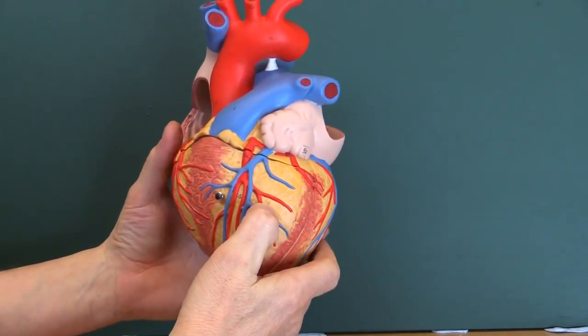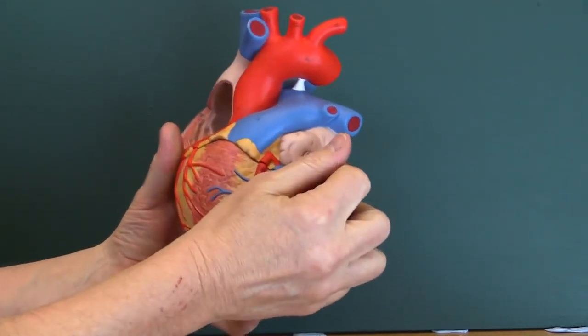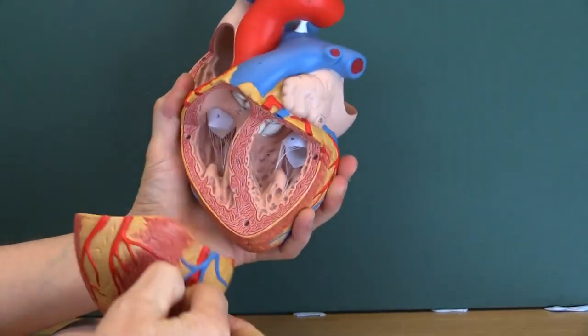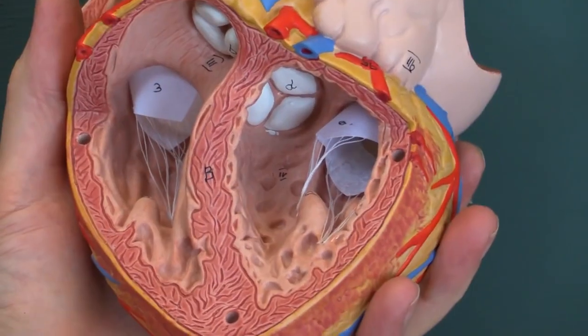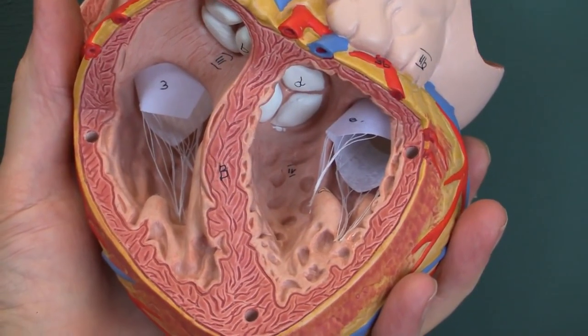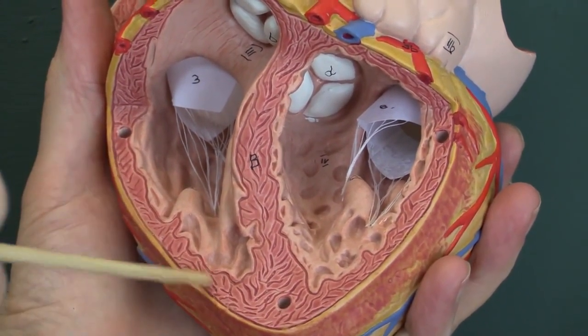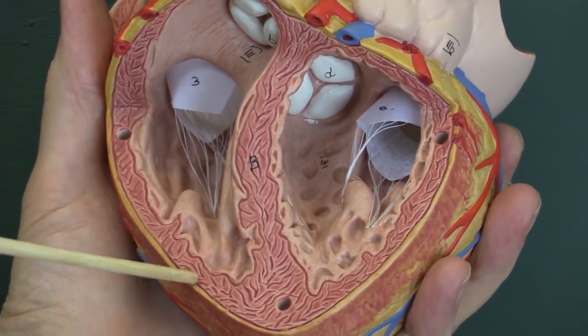Now the heart actually contains 4 chambers, and the 2 bottom chambers are the ventricles. And here we see a cutaway section of the ventricles. Now what we notice here is that the myocardium is thicker. So this is the right ventricular wall.